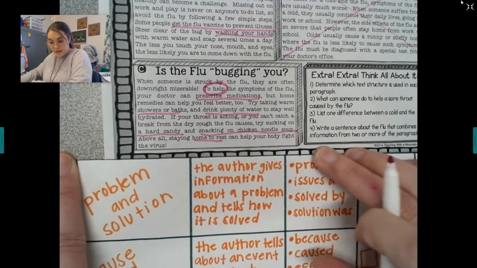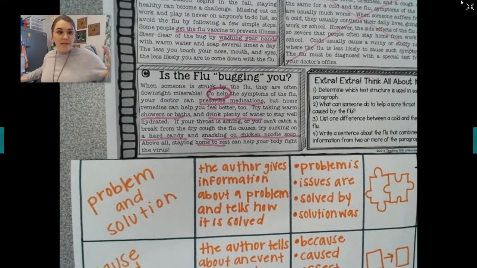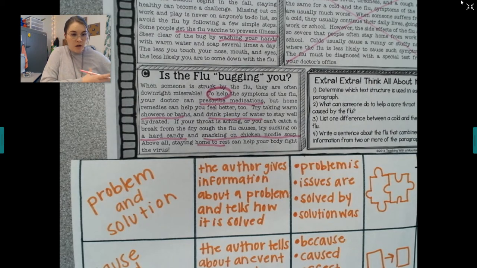So, think about this one. Again, I see the big topic here is the flu, right? Okay, so we have the flu. Did they tell us how we can solve that problem? Is the main thing. Now, here's the thing. It told us how to solve the problem. It also told us how the flu affects you.